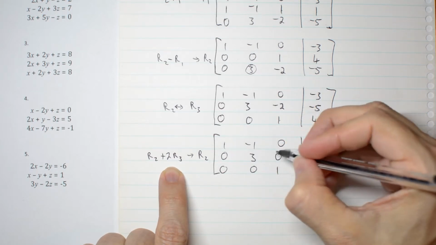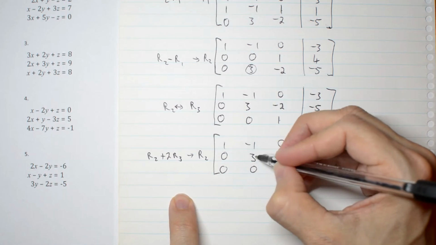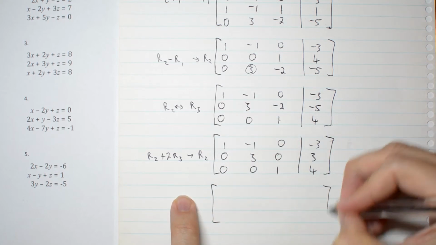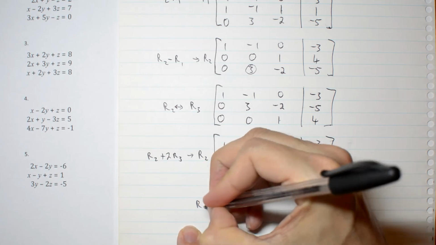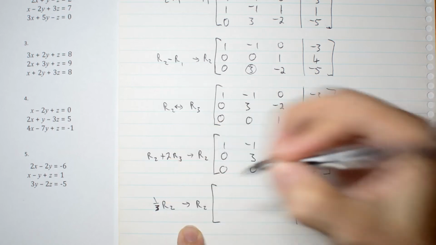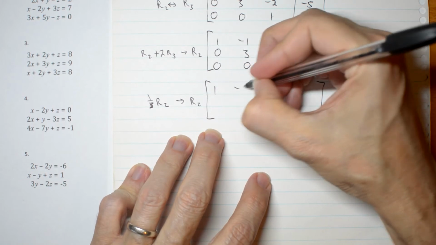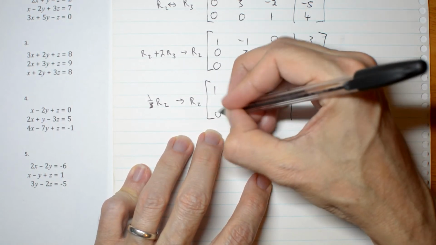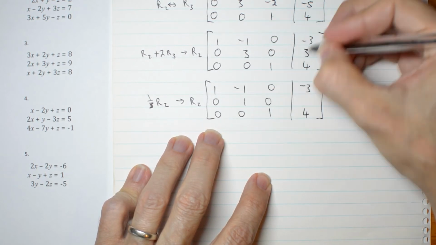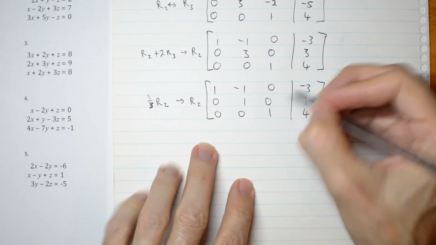Now I've eliminated everything above. So I need to look at the next diagonal entry. It's 3. I need to make this 1. Well, that's easy. Divide by 3. Row 2 goes to 1/3 of row 2. Just make sure you can still see that. So, first row hasn't changed. Last row hasn't changed. This is becoming 1 and 1. So z is 4, y is 1, x is going to be easy.